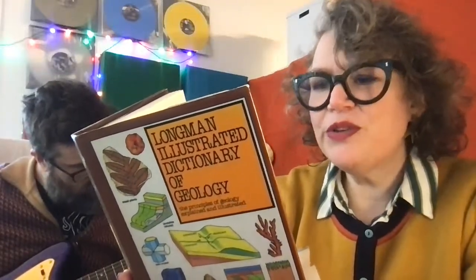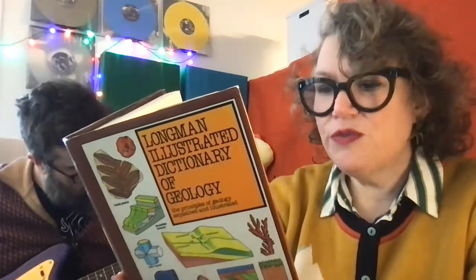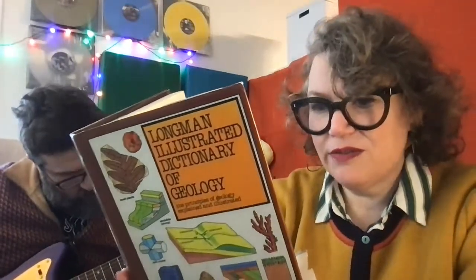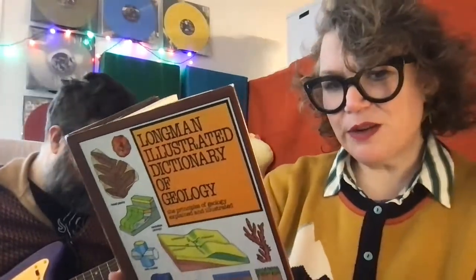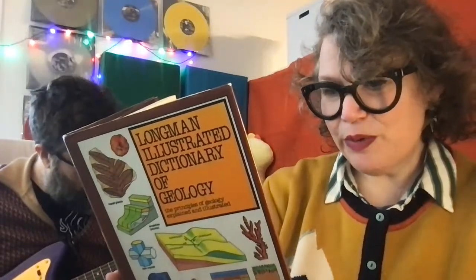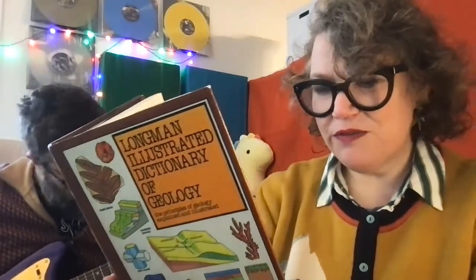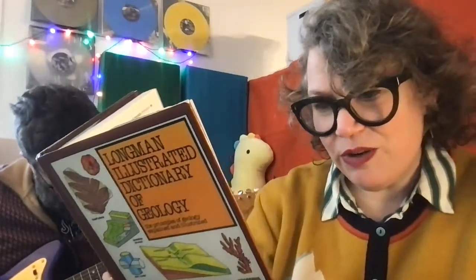Induration. Noun, the process of making hard, e.g. by heat or by pressure. Indurate. Verb, indurated. Adjective. Cement. Noun, material between the particles of a sedimentary rock that holds them together. Cementation. Noun, the deposit of cement between the particles of a sediment to form a solid rock. Impregnation, noun. The filling in of the pore spaces in a rock by minerals or the replacement of pore material. Impregnation generally relates to an event that takes place after cementation.